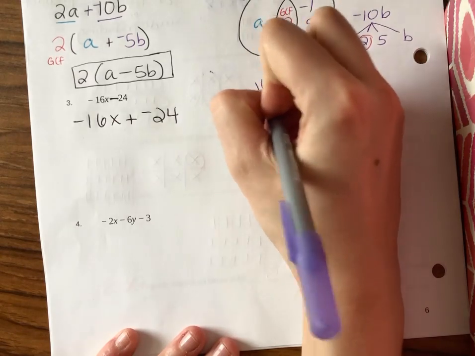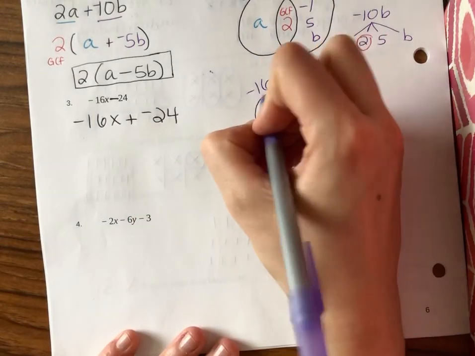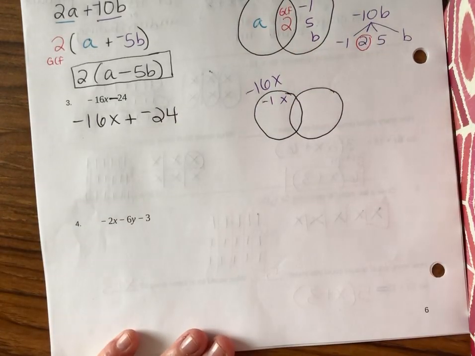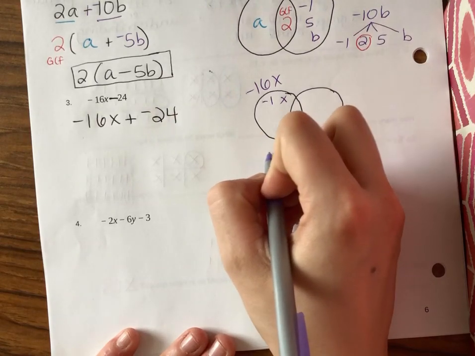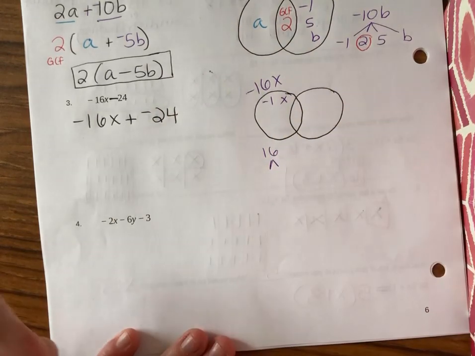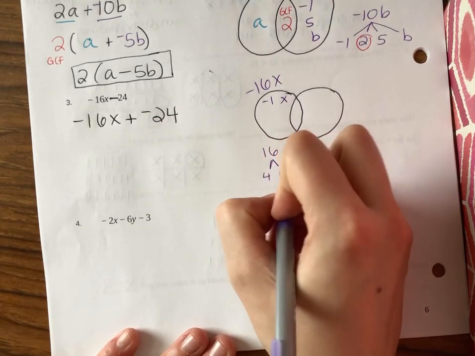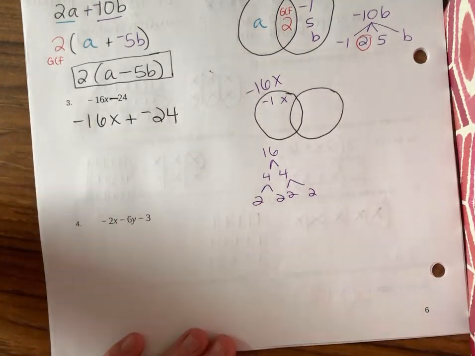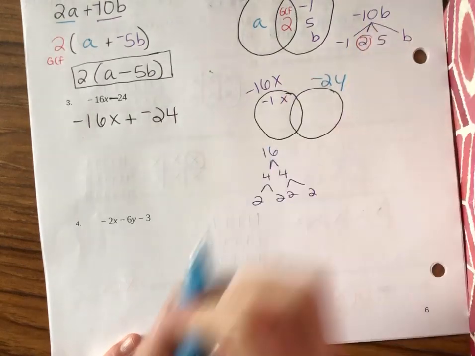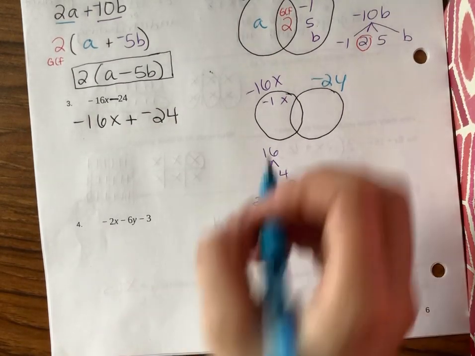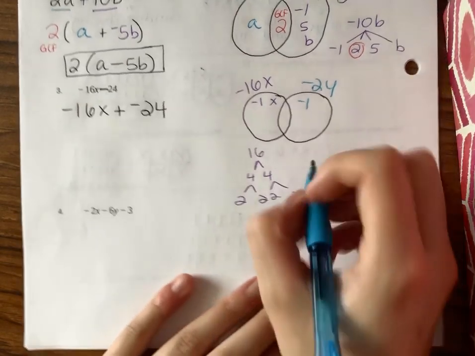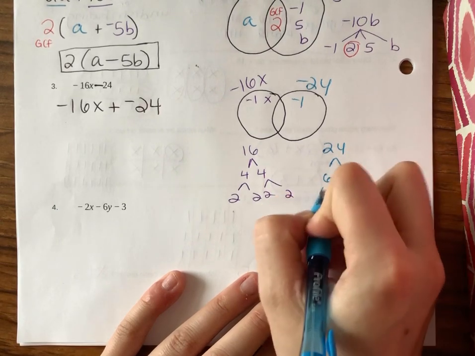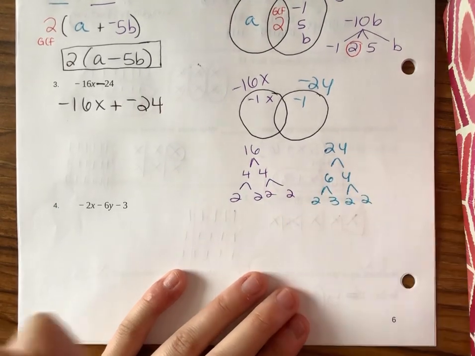So for negative 16x, well, it's negative, so I'm going to put a negative 1 in its factors. And there's an x, so I'll put an x in its factors. And then I'll think about what else goes into 16. So 16 could be broken into 4 and 4, and then 2 and 2 for each of those. For negative 24, there's also a negative 1, and I'll break down 24. I have 6 and 4, 2 and 3, 2 and 2.